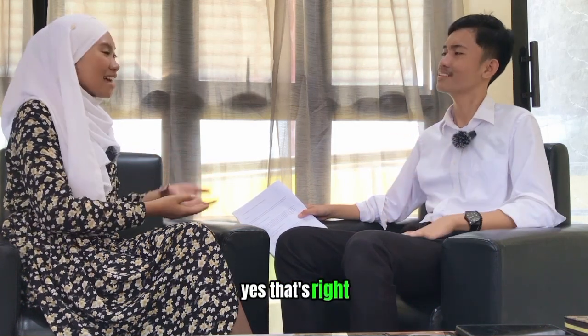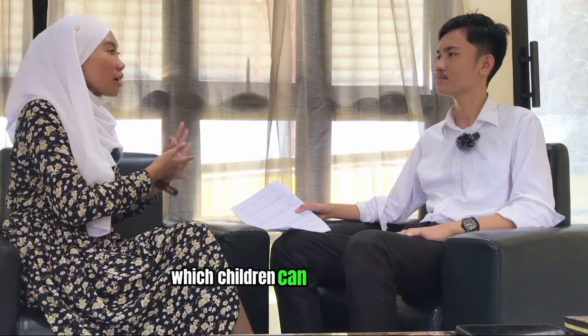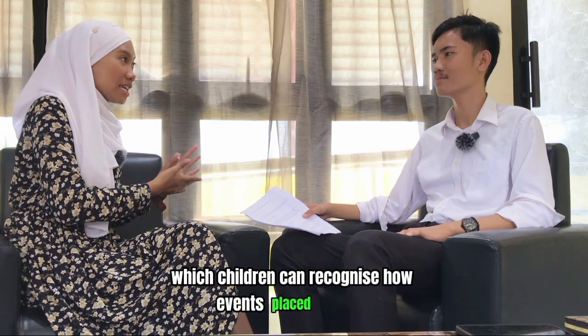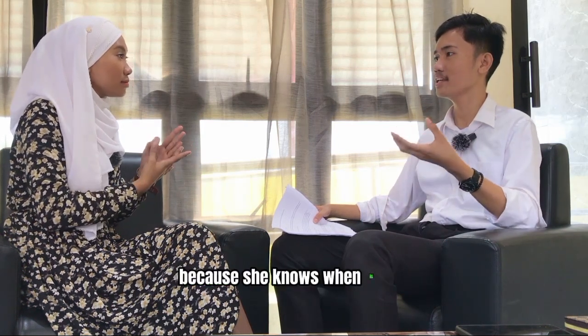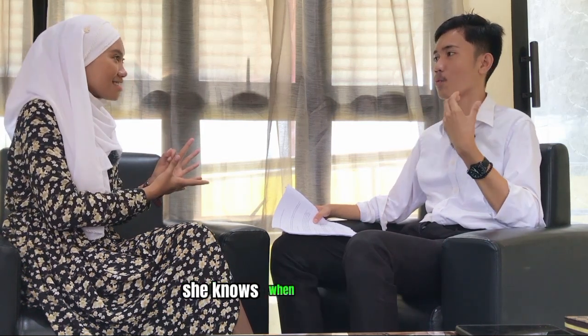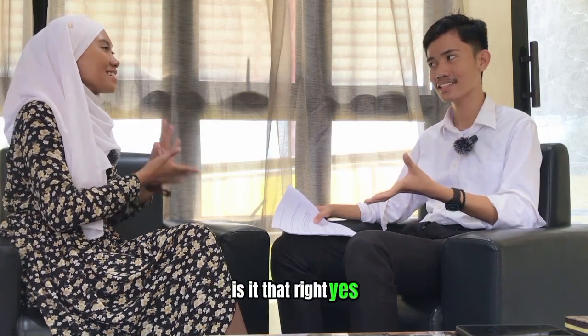Yes, that's right. And the third is the concrete operational stage, in which children can recognize how events are placed in time. Now I guess my sister belongs to that stage, because she knows when her birthday is, when Eid al-Fitr is, and when Eid al-Adha is. Is that right? Yes, that's right.